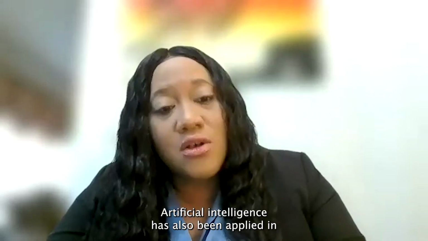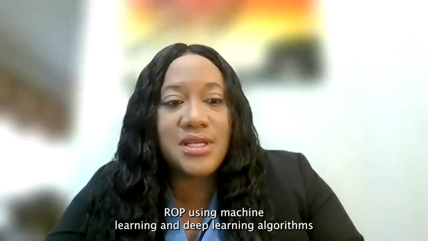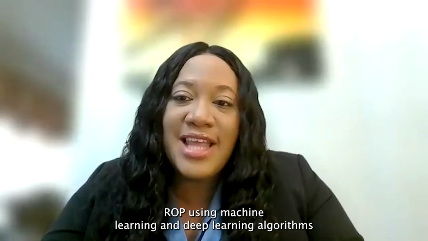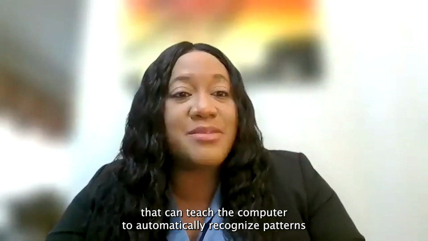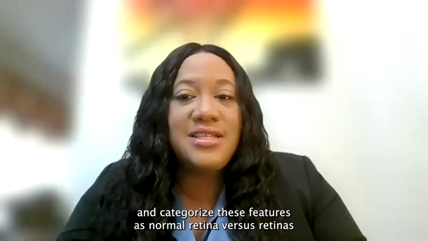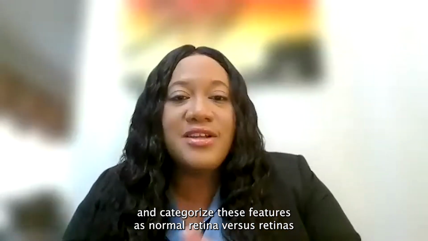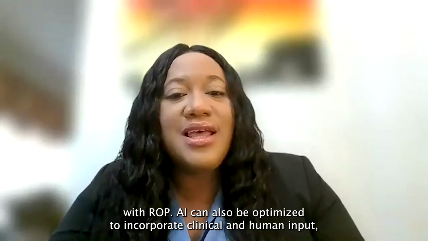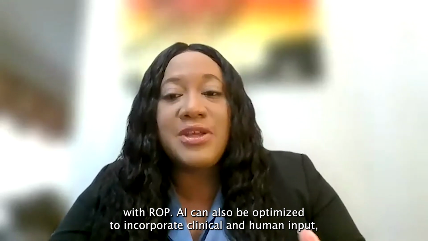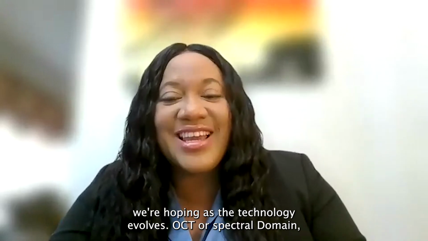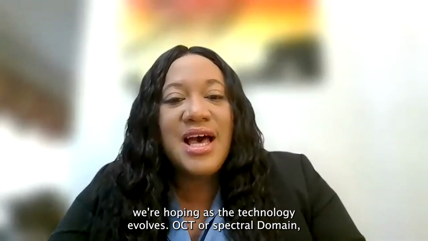Artificial intelligence has also been applied in ROP using machine learning and deep learning algorithms that can teach the computer to automatically recognize patterns and categorize these features as normal retina versus retinas with ROP. AI can also be optimized to incorporate clinical and human input. We're hoping as the technology evolves.